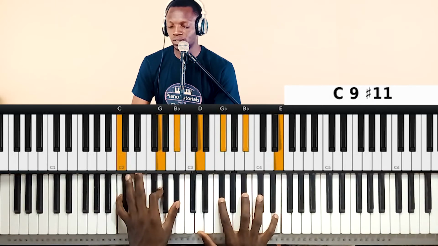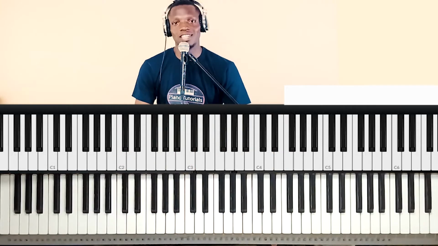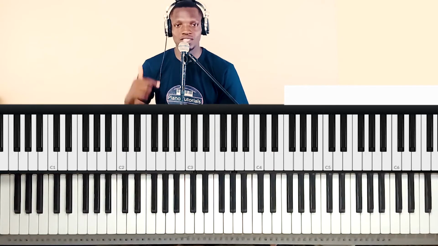Right? So this is my chord, my sharp 11 chord. The last chord I'm going to show you today is the sharp 9 flat 13 chord. So I'm going to play another 2-5-1 passing. On the 5 chord, I'll use the sharp 9 flat 13 chord. So let me show you.